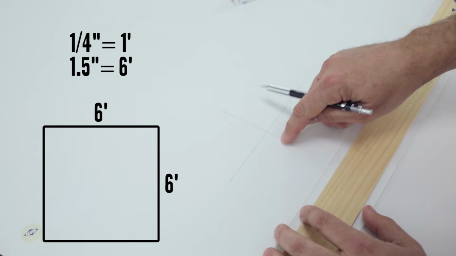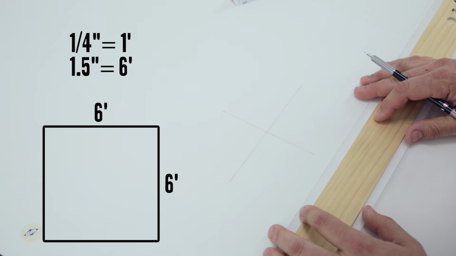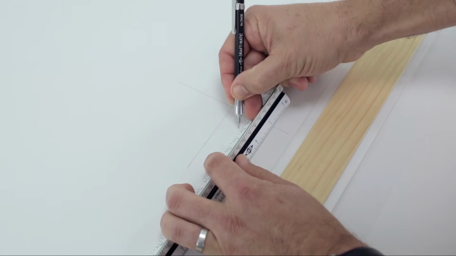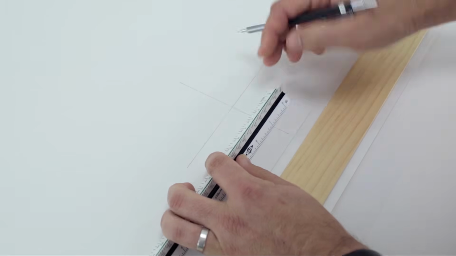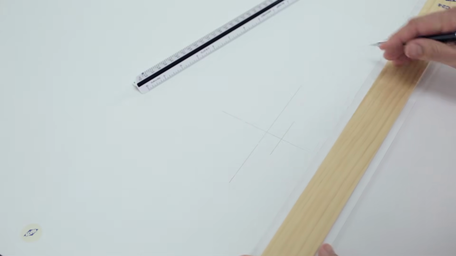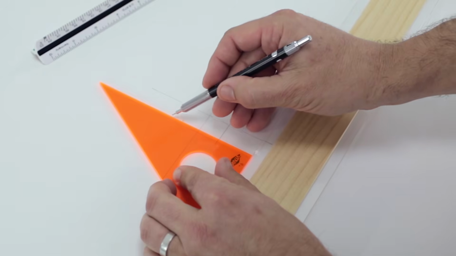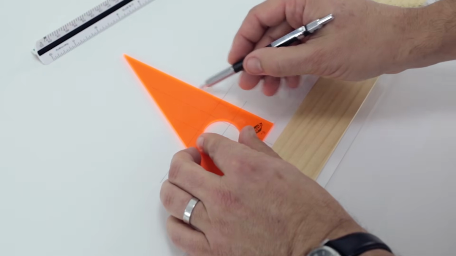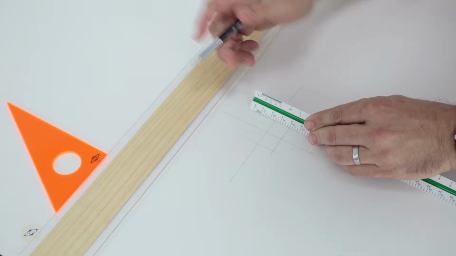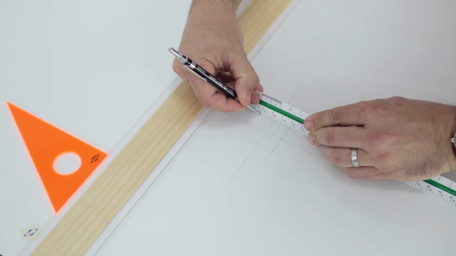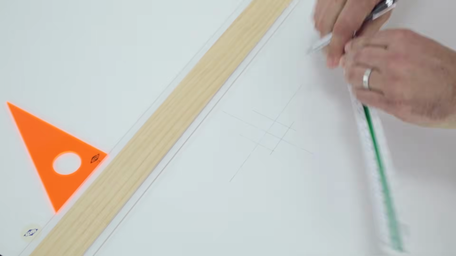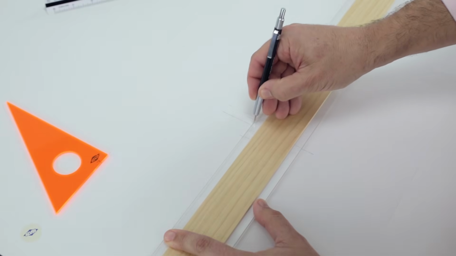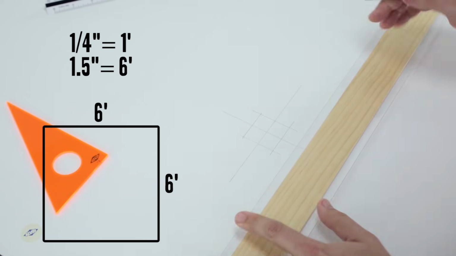Let's say you want to draw a box that's 6 feet square. First, mark 6 feet using the 1/4 inch portion of the scale. Now draw a line. You can now draw 2 vertical lines at these tick marks. Finally, measure from your horizontal line up to 6 feet and make another mark. Draw another horizontal line at this mark, and you've done it.